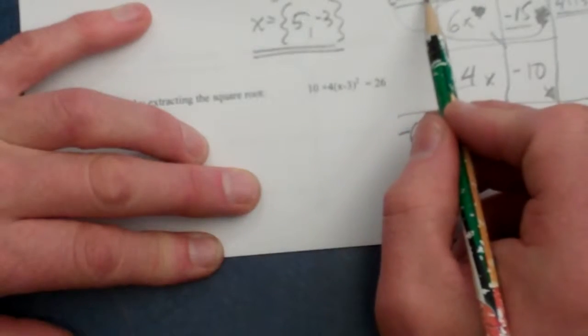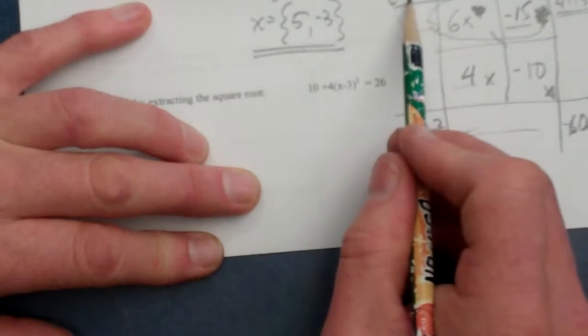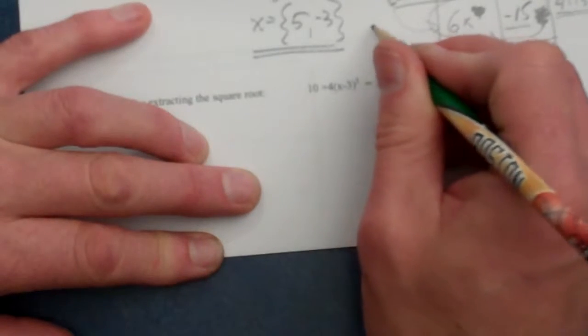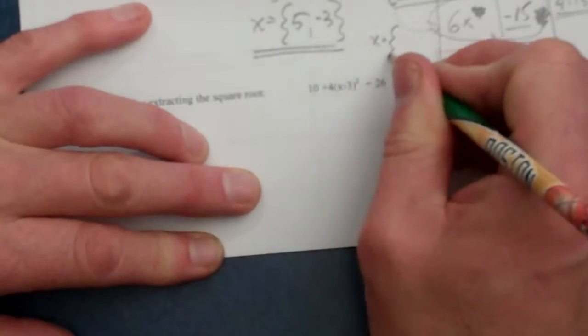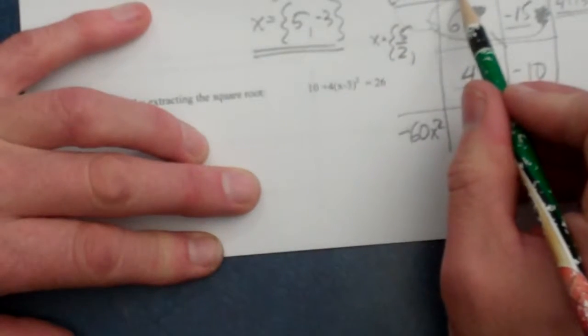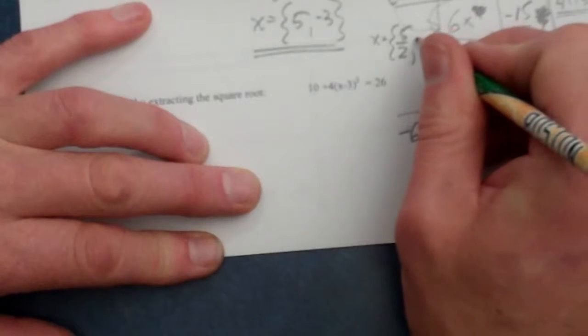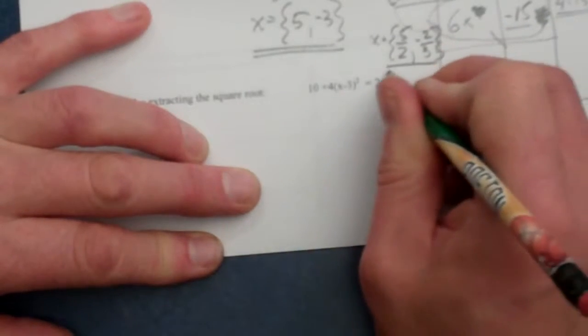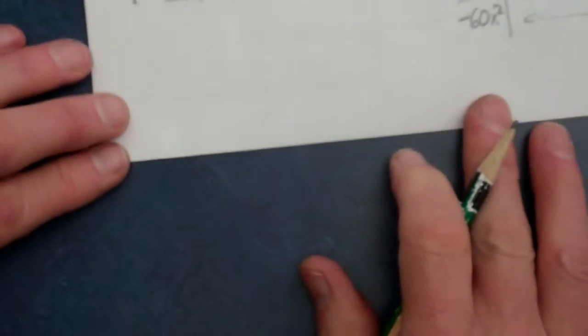I set each one of these equal to 0. This is going to be 0 when x is a positive 2.5, or 5 halves. So x equals 5 halves. This one is when x is equal to negative 2/3. Negative 2/3. All right? So that's that solution right there.